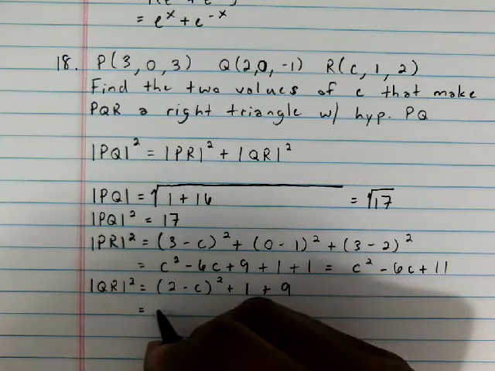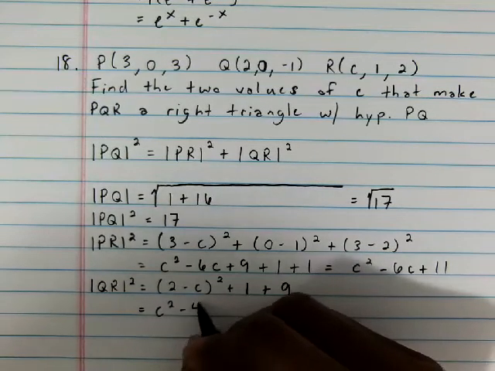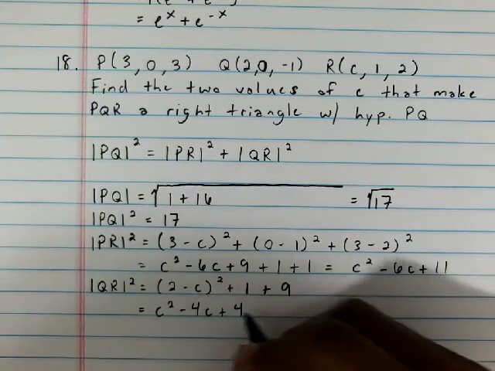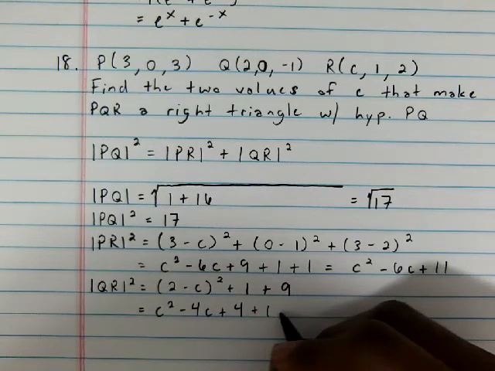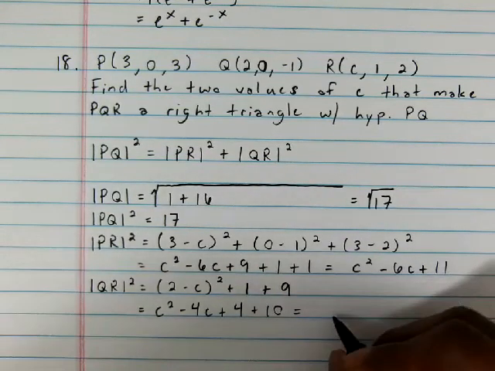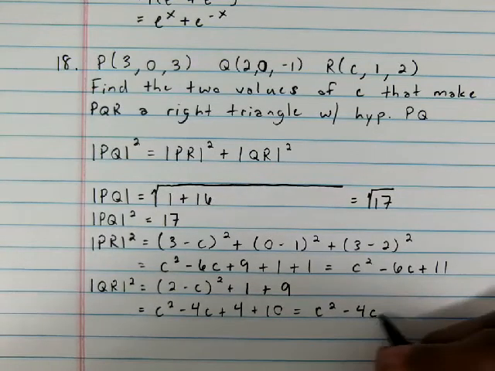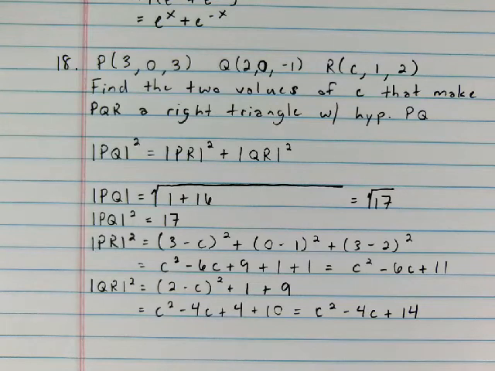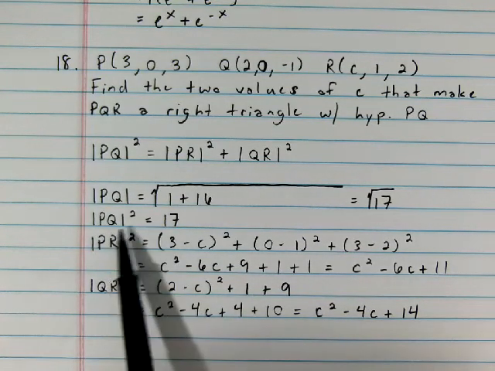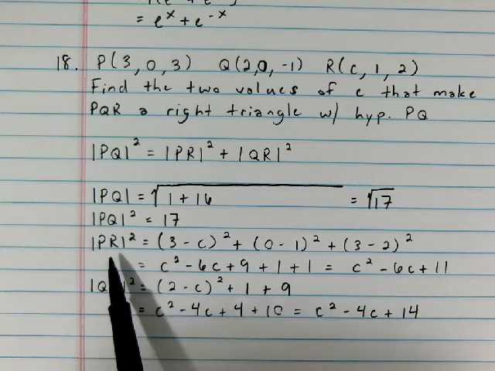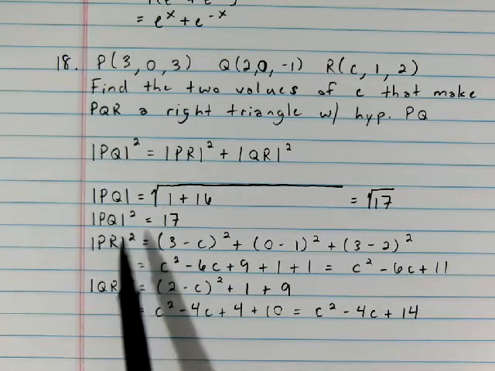So that gives us C squared minus 4C plus 4 plus 10, which gives us C squared minus 4C plus 14.